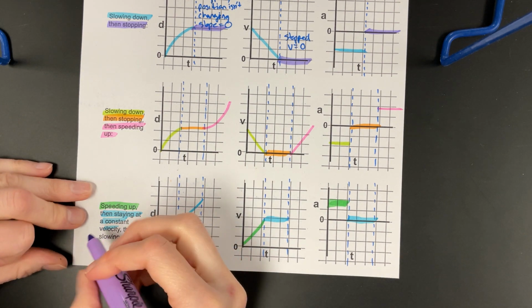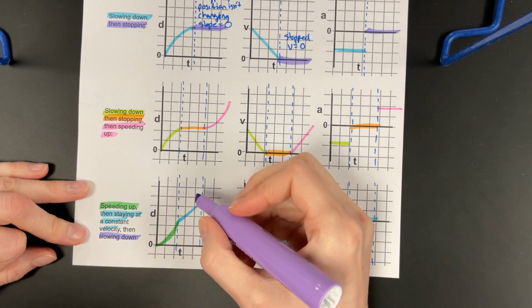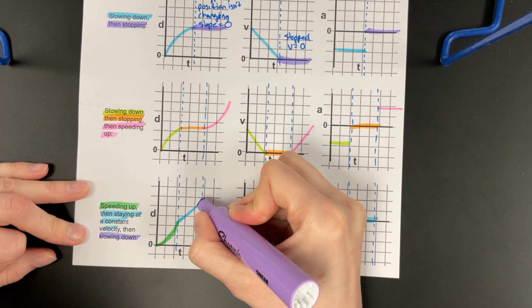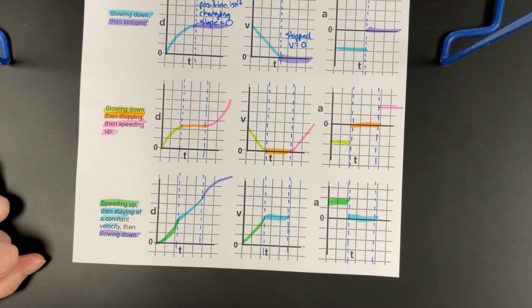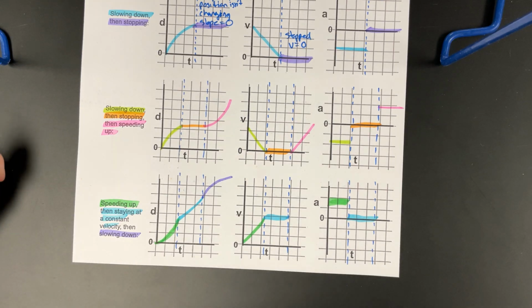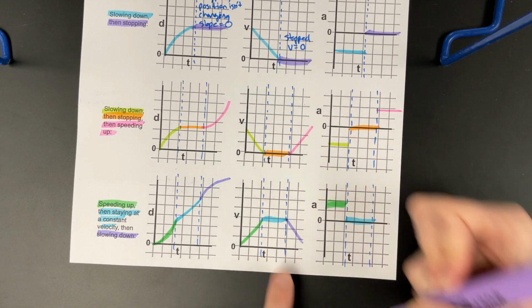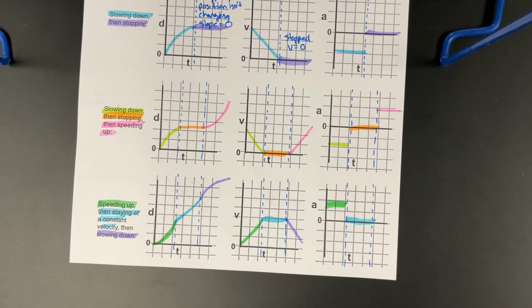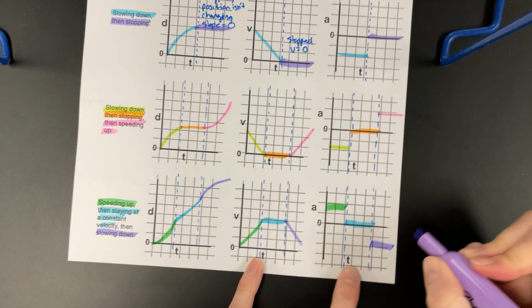Last part then, I'm slowing down. If I'm slowing down on my distance graph, my slope has to start decreasing. Speed is decreasing, so that looks like it's getting shallower. On the velocity graph, I'm slowing down, my velocity is decreasing. If my velocity is decreasing, that means my acceleration is negative.